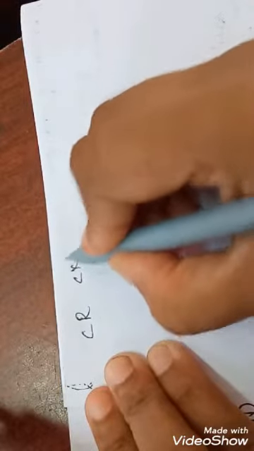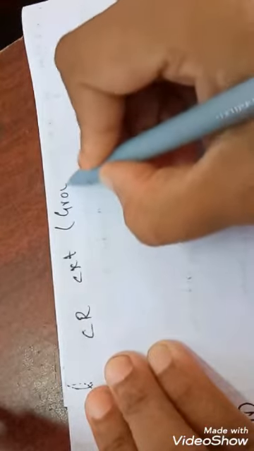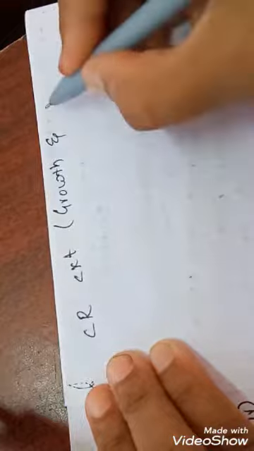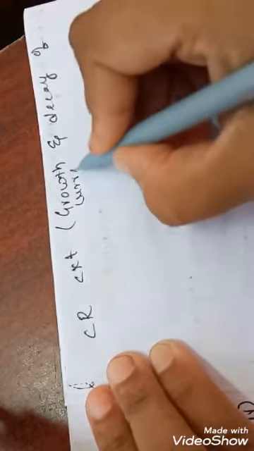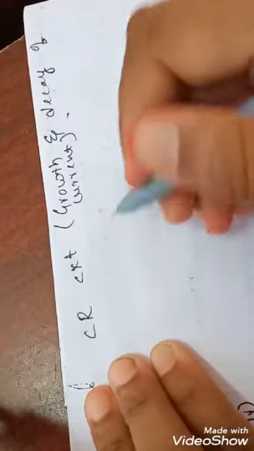Okay, good morning all. So in the last lecture we were discussing the LR circuit. Now in this lecture, let us discuss the CR circuit, the growth and decay of current in a CR circuit. Now first, as usual, let us draw the circuit.